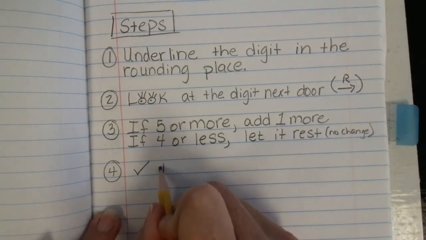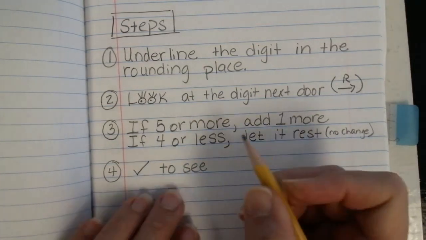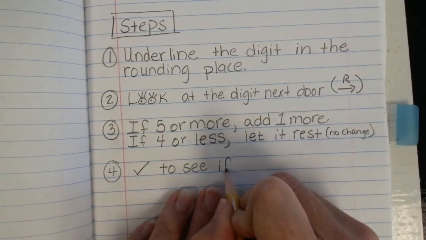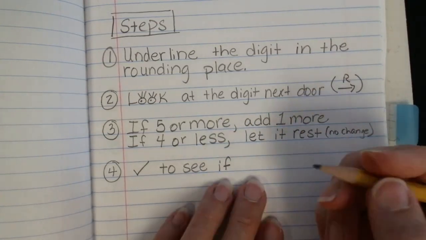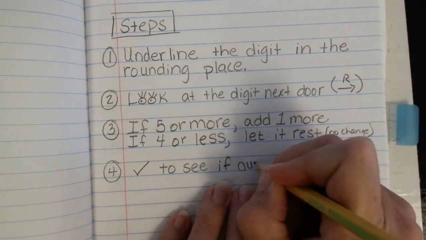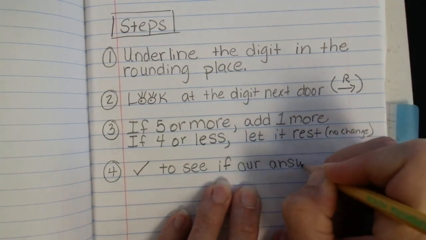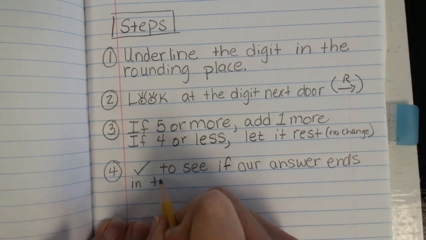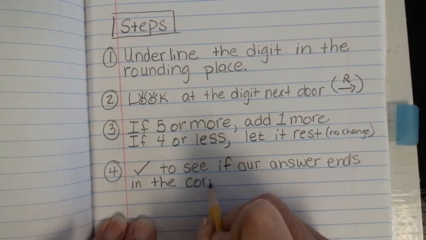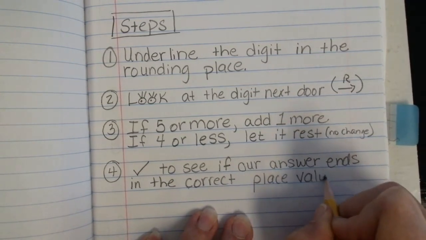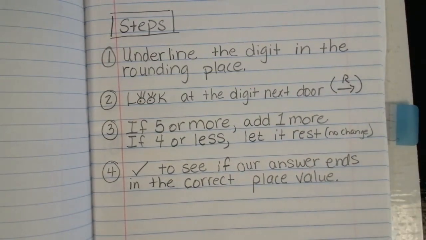We need to check to see if our answer ends in the correct place value. Okay, and I'll explain this as we go through our guided practice.